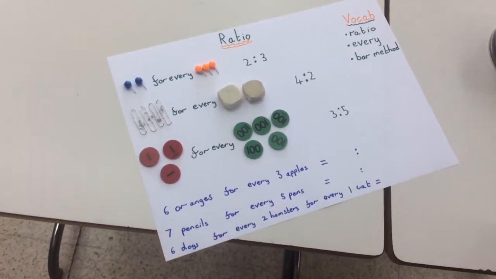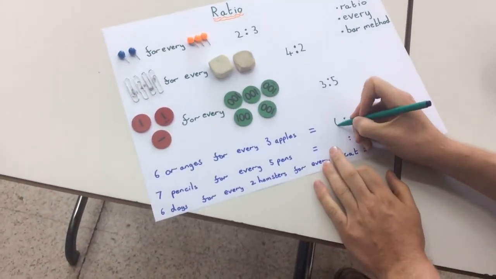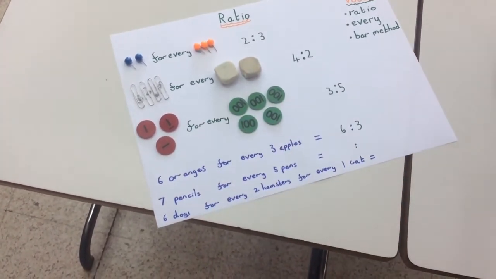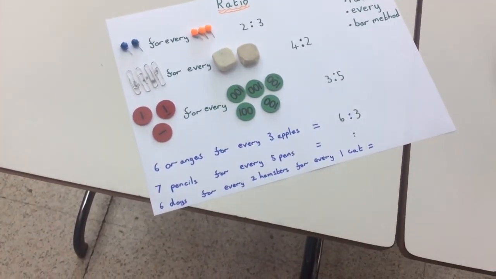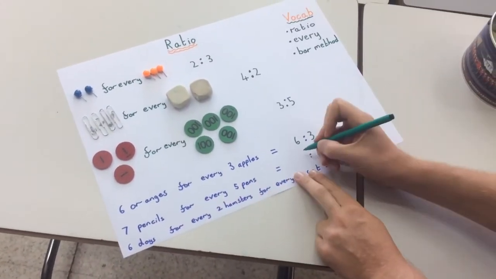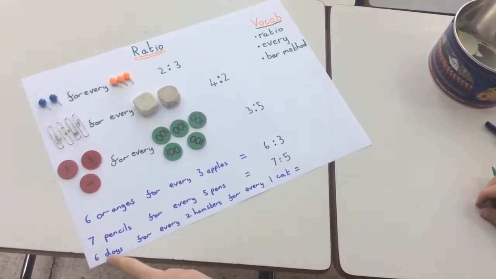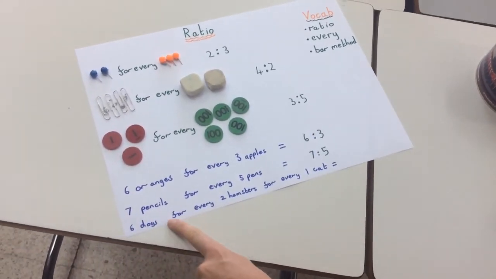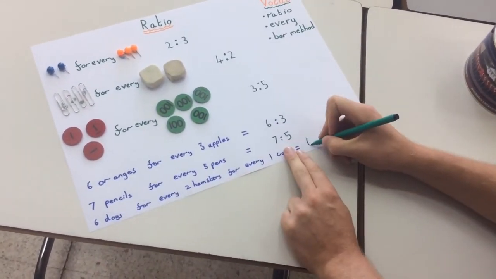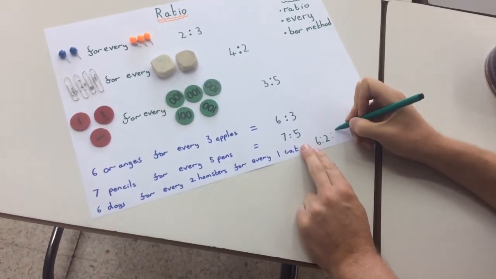So here's some more examples. If I have 6 oranges for every 3 apples, 6 for every 3. If I have 7 pencils for every 5 pens, 7 for 5. And then here's a bit longer, this one. 6 dogs for every 2 hamsters for every 1 cat. So 6 for every 2 hamsters for every 1 cat.